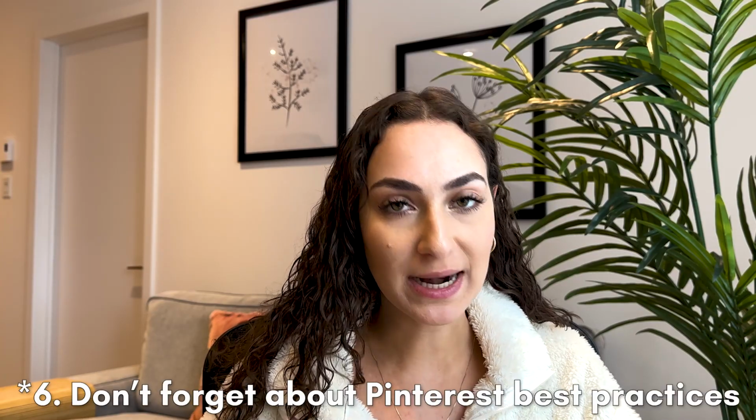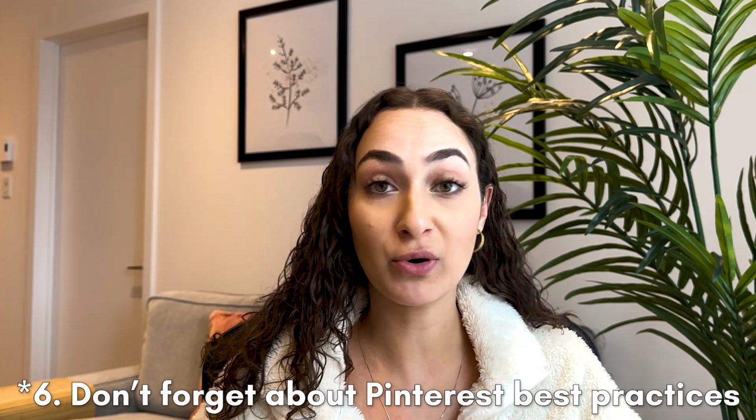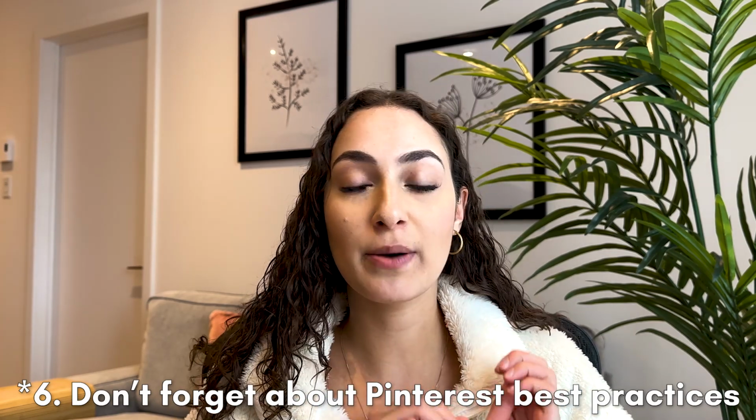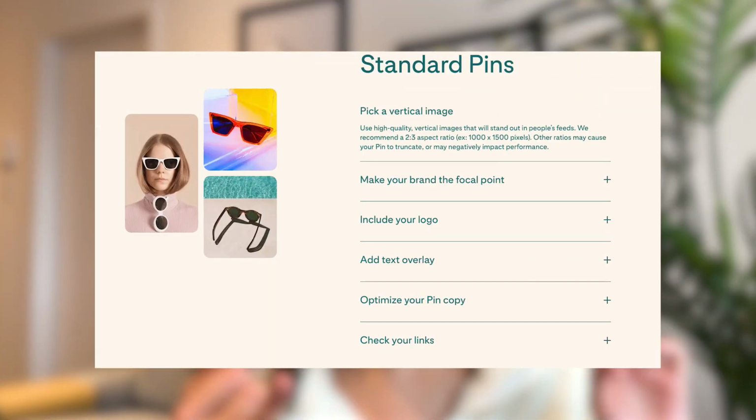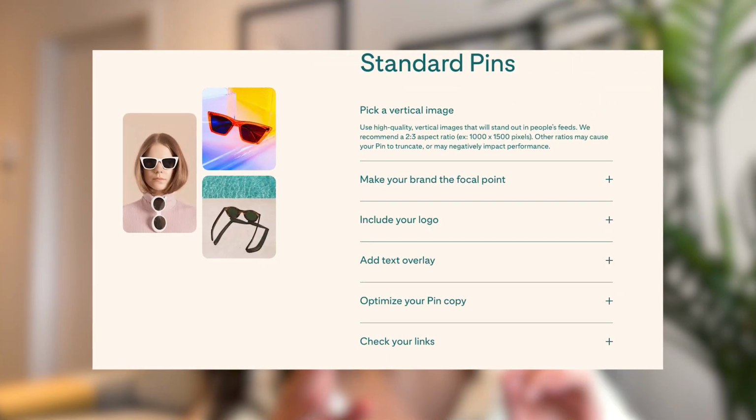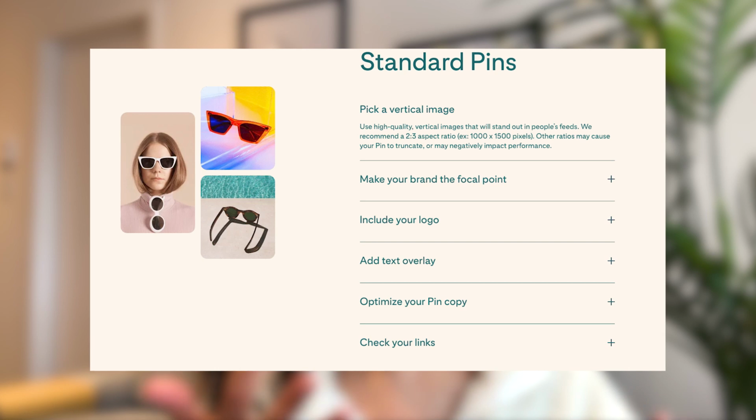Step number 7 is to also incorporate all of the Pinterest best practices on your creatives. This is really important because Pinterest tends to promote or push a creative that's more in line with what they're looking for than a creative that's obviously not. The algorithm itself, I mean, aside from your Pinterest audience. And so some of the Pinterest best practices include using a lifestyle image, engaging text overlay, a call to action, your logo, and other things of the sort.